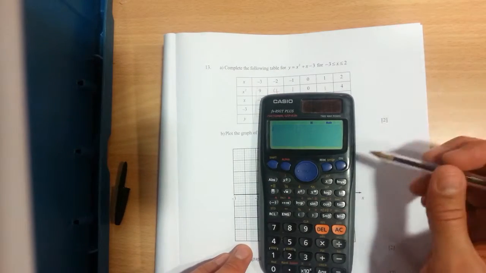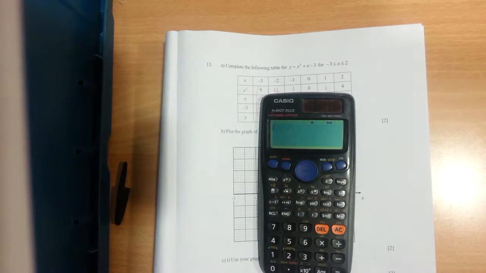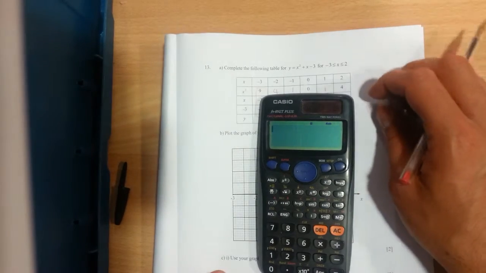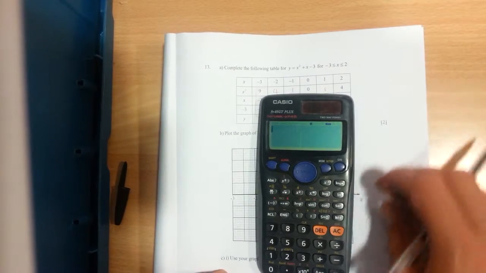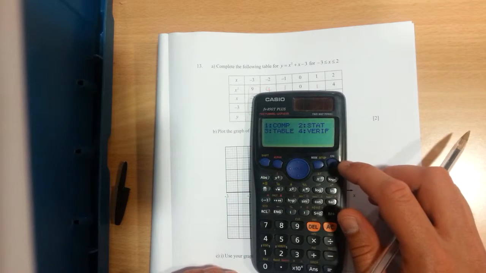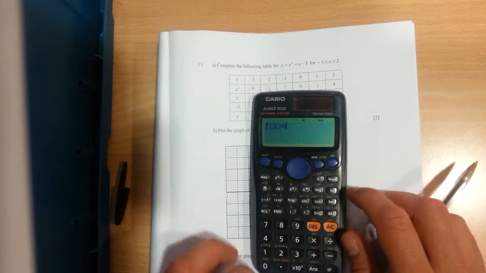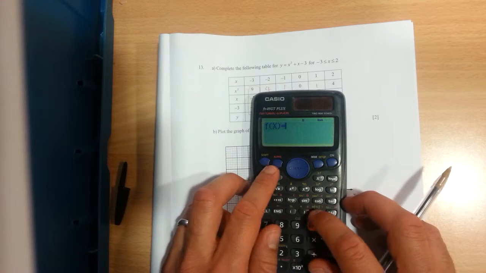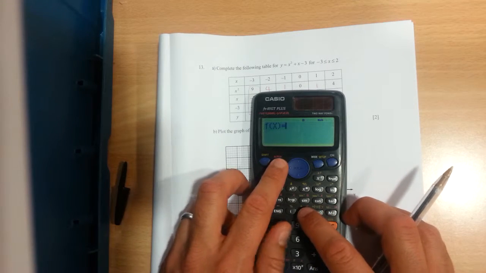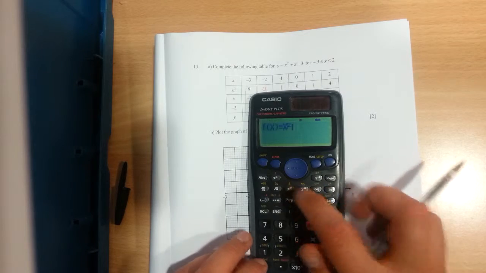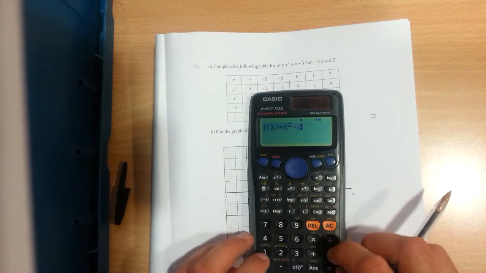Standard issue, FX85GT Plus. This is probably the best calculator to use for GCSE. Other calculators are available. What you need to do is go into table mode. So you type in mode, you pick the one that says table. That's number 3. Then it says f of x equals. You type in x squared plus x minus 3. How do you do that? You use x, which is alpha bracket, square it, add alpha bracket again, minus 3.